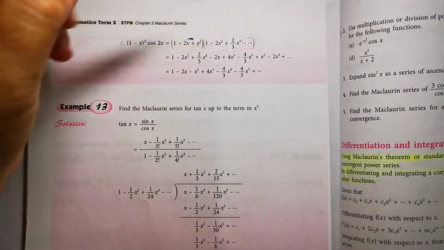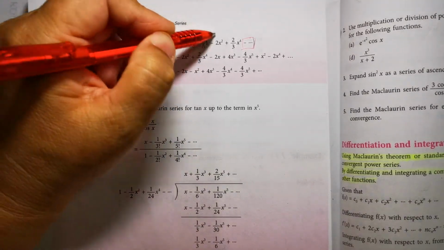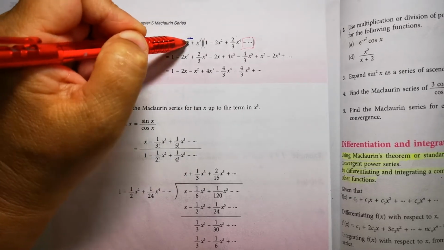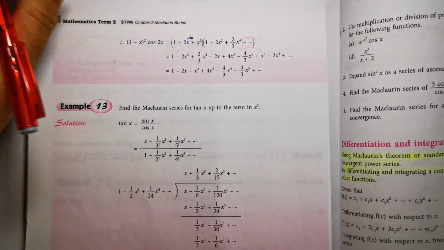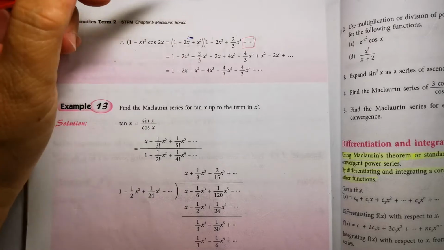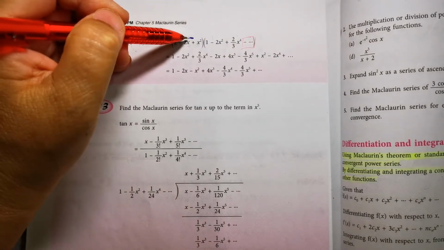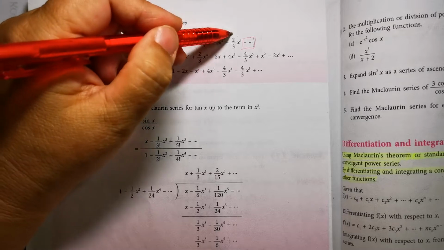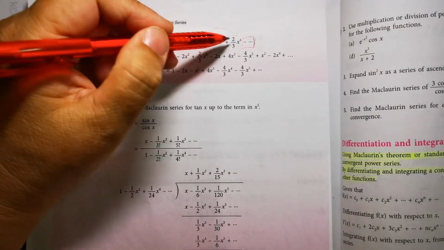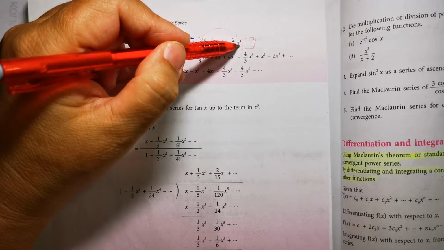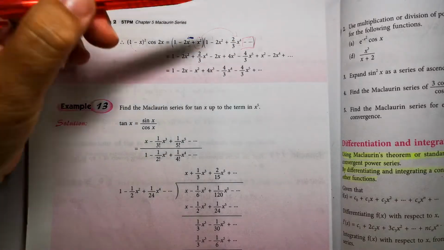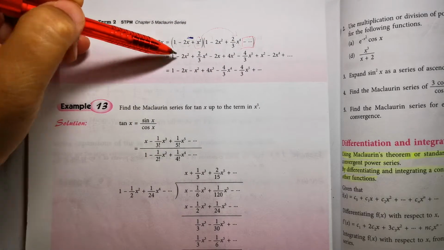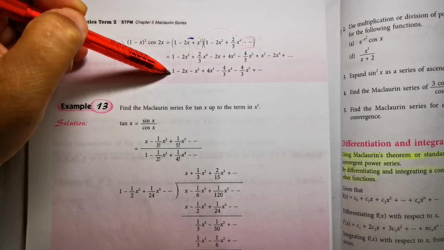Then we multiply as usual. First term multiply all these 3, second term multiply all these 3 also. But remember, we just want x power 5. For x squared you do not have to multiply with this one, because x squared multiply x power 4 is x power 6, not needed. After we expand, we simplify everything.